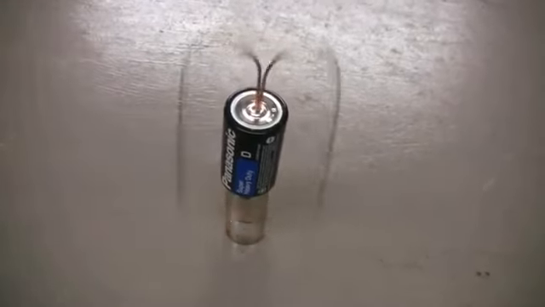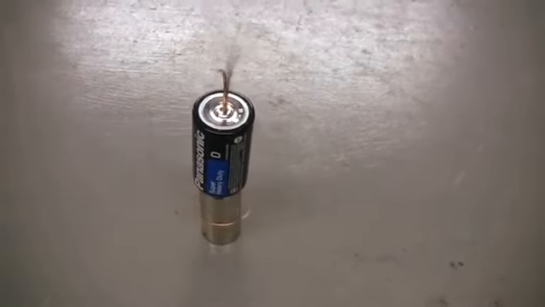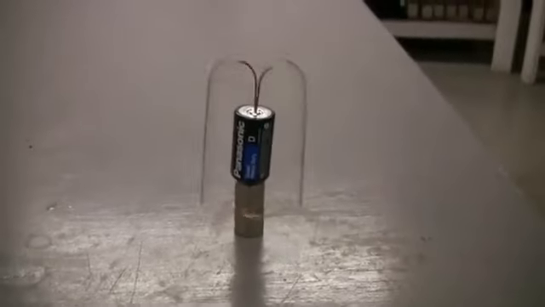Of course, as it oxidizes, it'll slow down. It's slowing down now. Well, it's eating the battery for lunch. Is it essentially shorting the battery out?